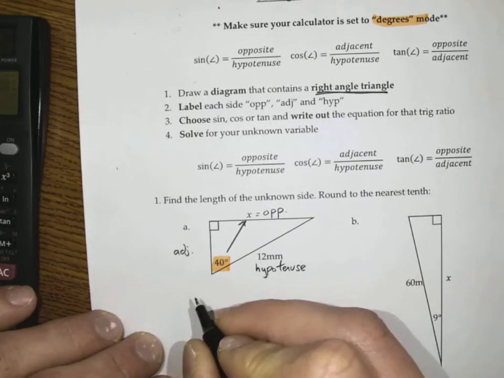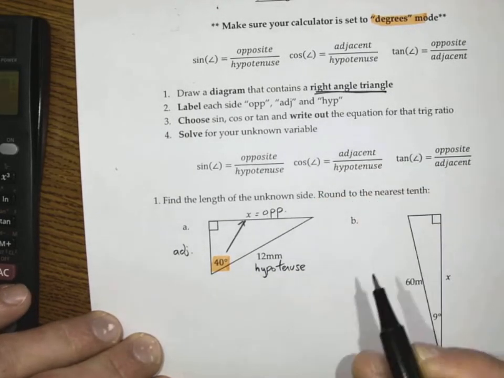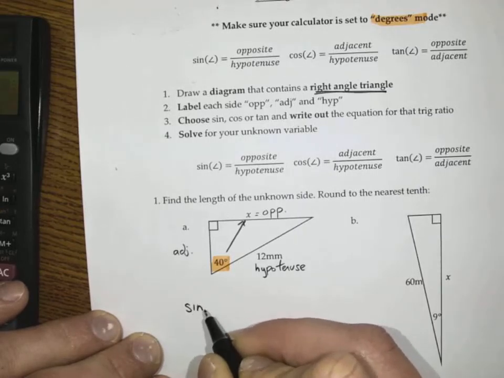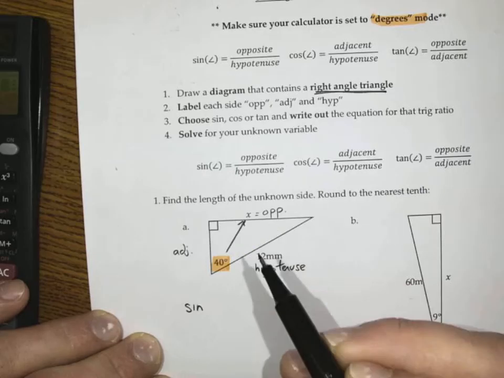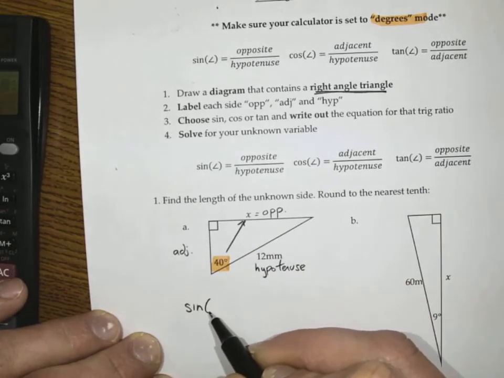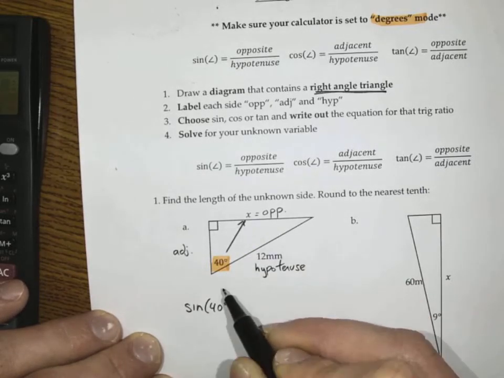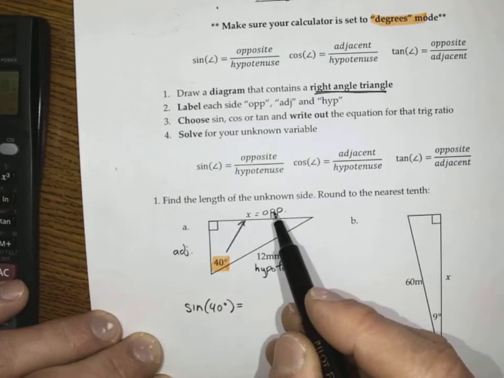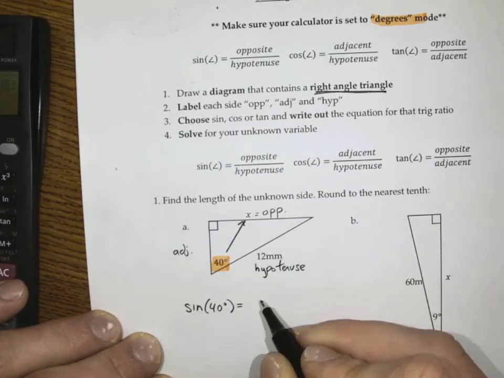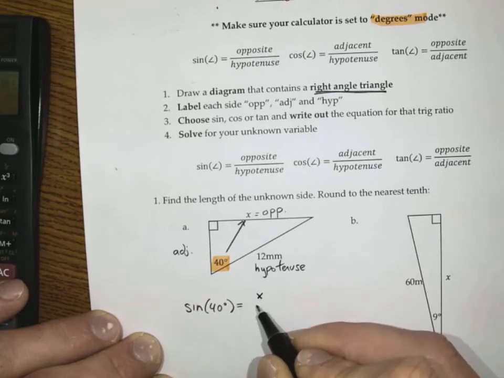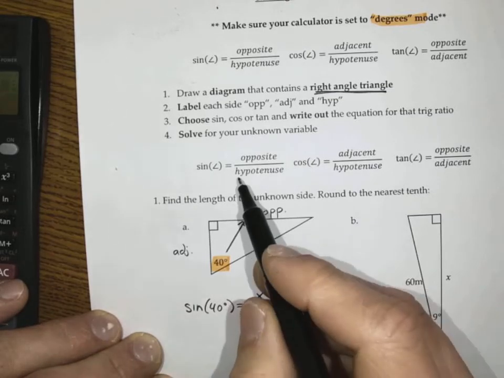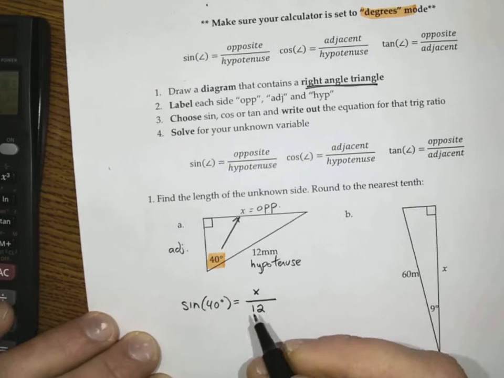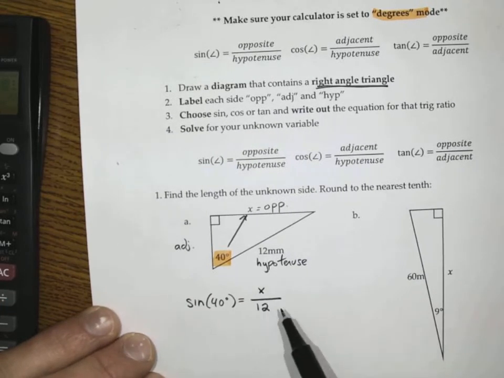So the next thing I'm going to do is write out that equation for this ratio. So it's sine, and this little symbol here means angle. So I'm going to write in the size of my angle here, which is 40 degrees. And then I'm going to write the opposite. I can write OPP, I can write opposite, or I can just write x, really just any symbol that represents that we don't know what it is. And the hypotenuse is 12 millimeters. I'm just going to write that as 12.